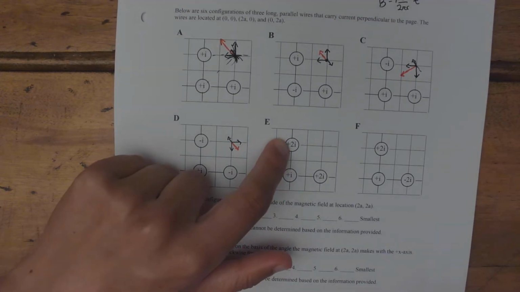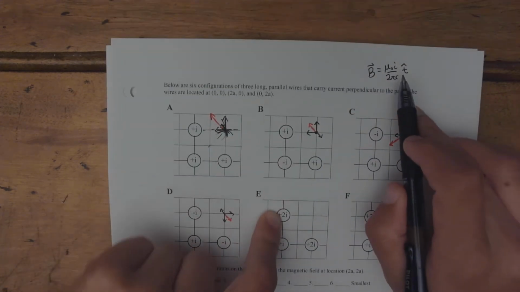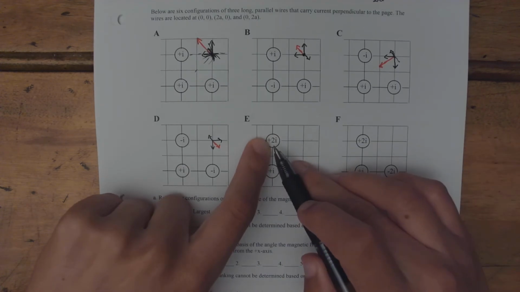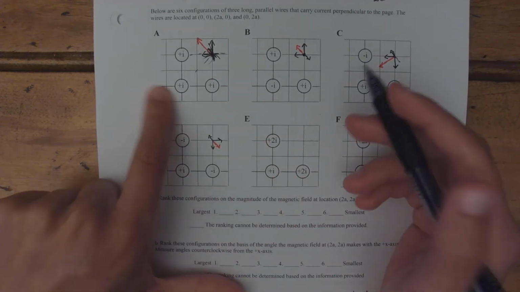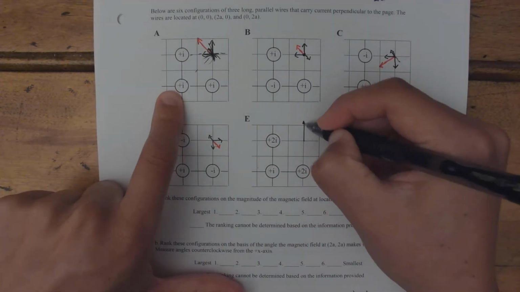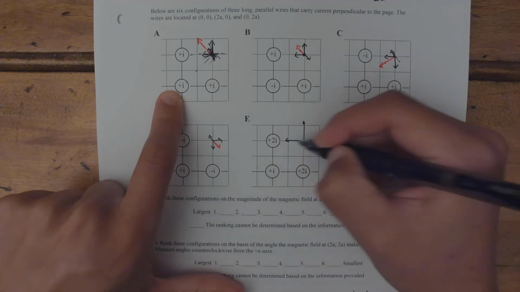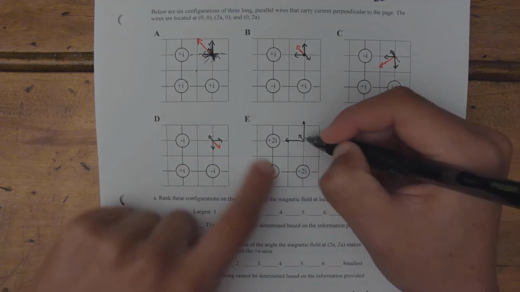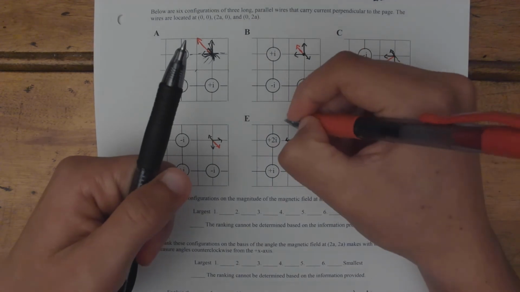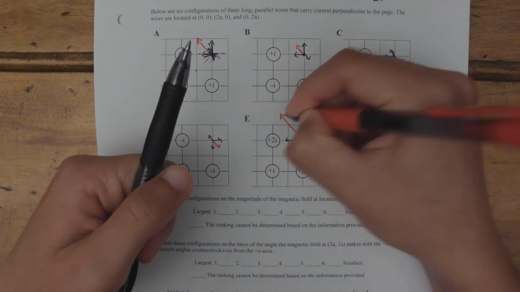For E, now this is 2I, so if the current is twice as large, the arrows are going to be twice as large. So this is exactly like A other than that. So this arrow is a little longer, well, twice as long. This arrow is twice as long, and then you still have this one here. So that gives us something like this.